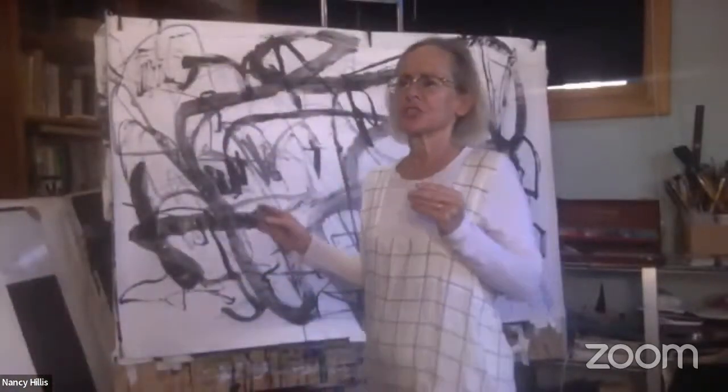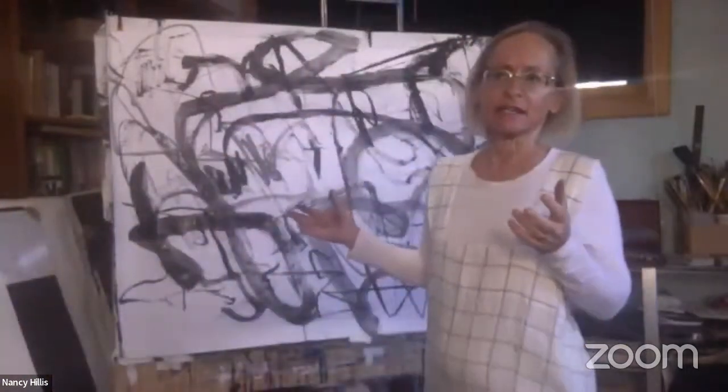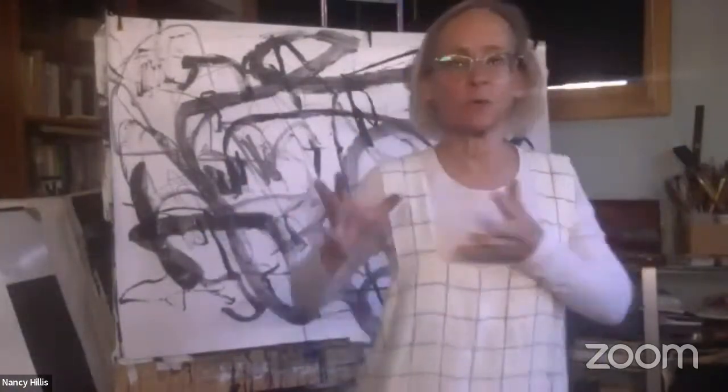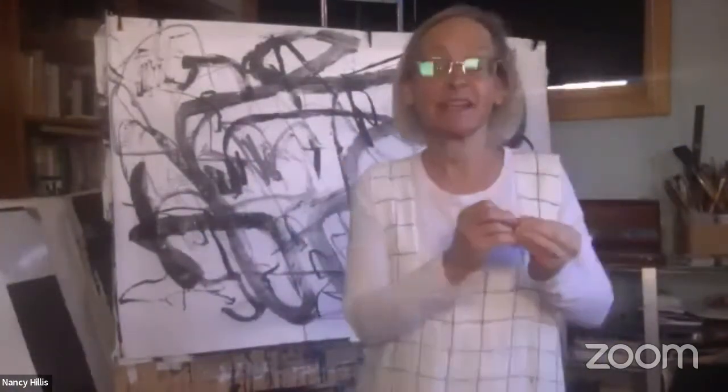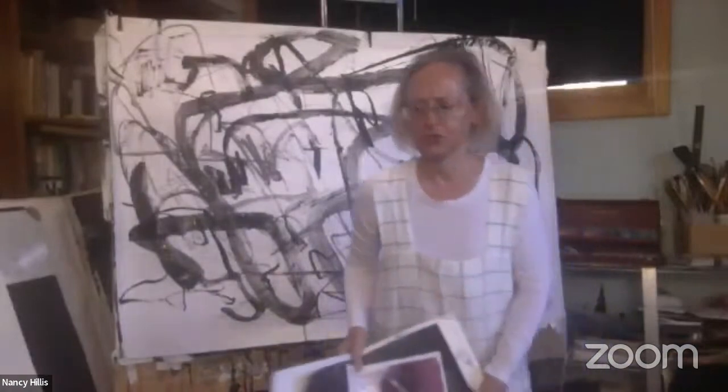Mainly I wanted to just help you see that there's a way to open it up and see what happens, right? See what happens. And don't edit, don't try to get out of your mind, just allow your body to do whatever it wants to do that particular moment, that particular day. And I'll show you some examples of a few starts I pulled up.